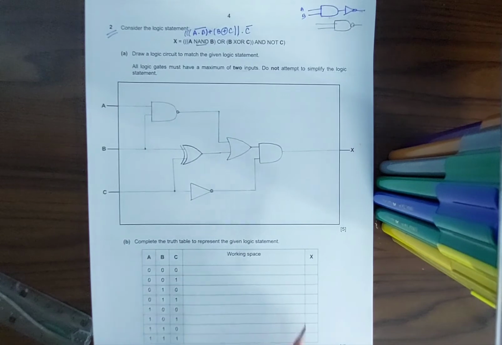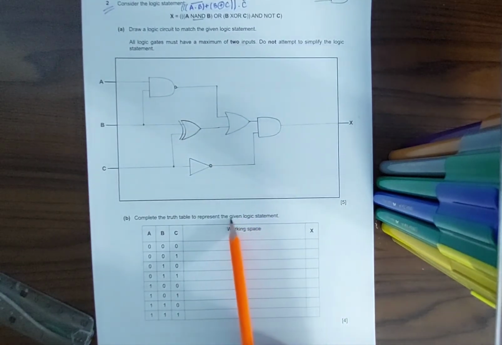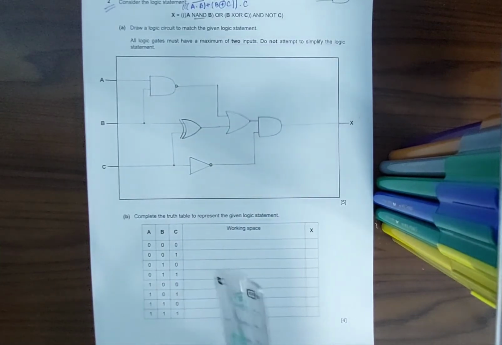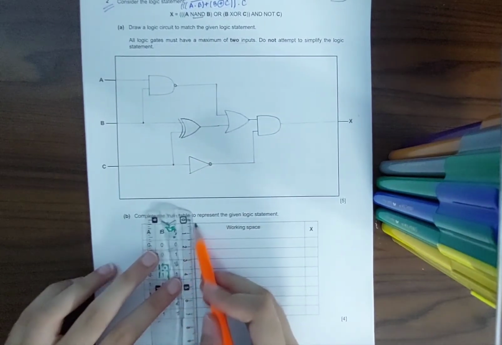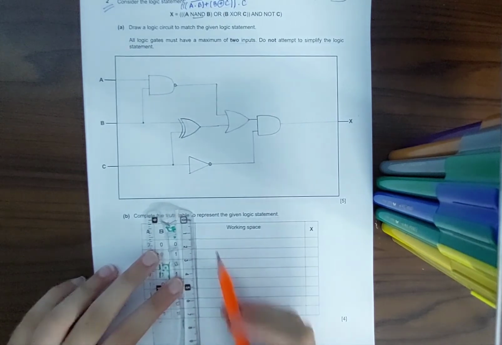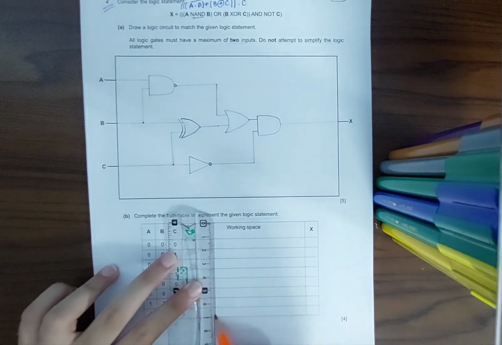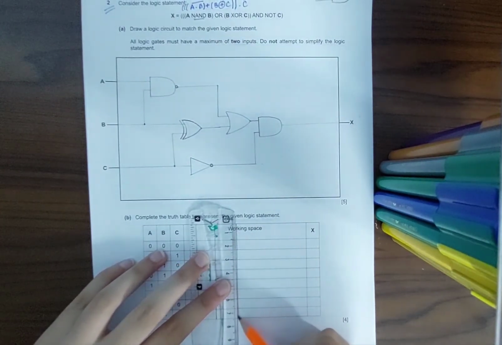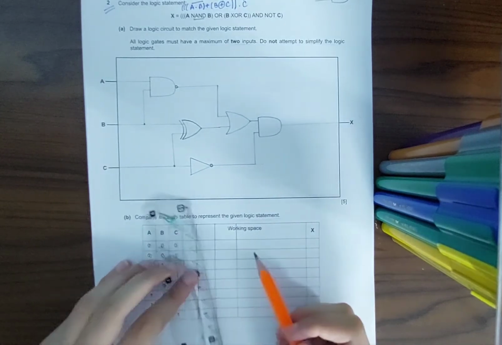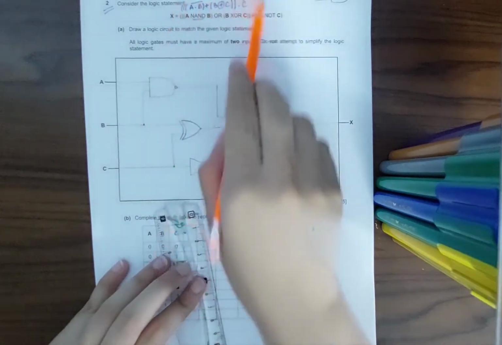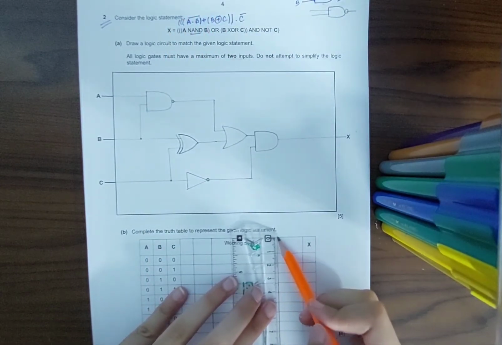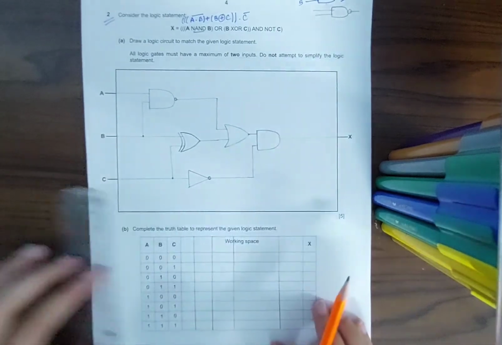Now we'll draw a truth table to represent the given logic statement. So let's draw it stepwise. Okay, first we have A dot B bar. So first we'll do A dot B, and then A dot B bar, because we're just going to reverse these values. And then B XOR C, and then we're going to take this whole output together, and then we're going to deal with C bar, and then the final output.